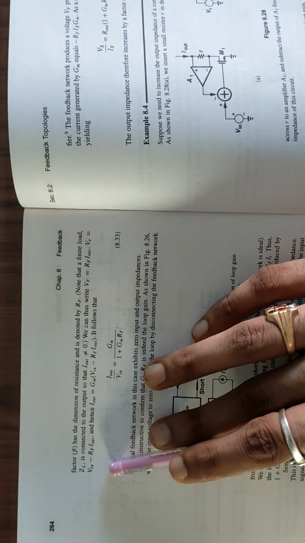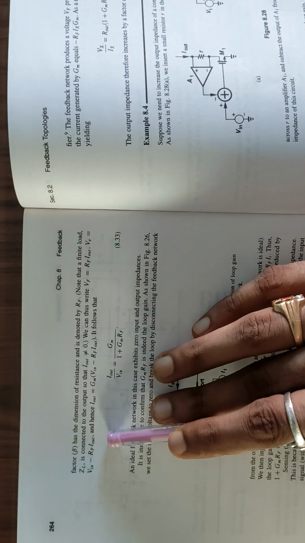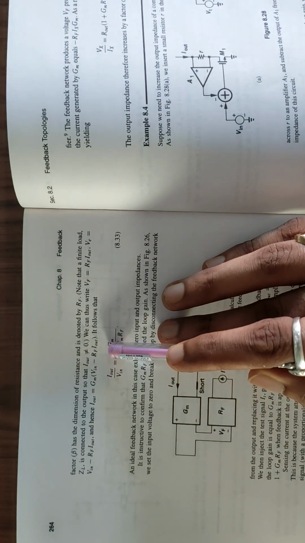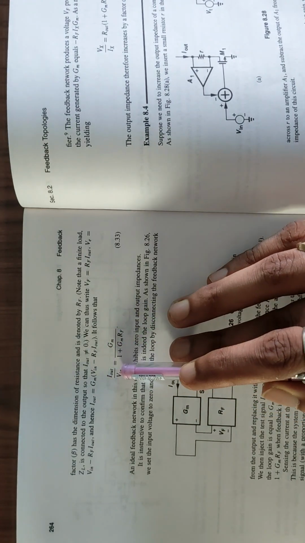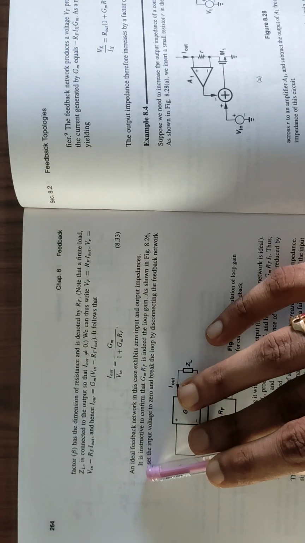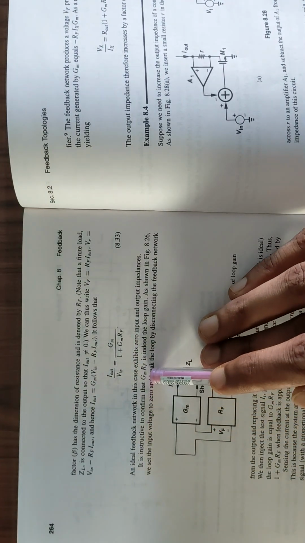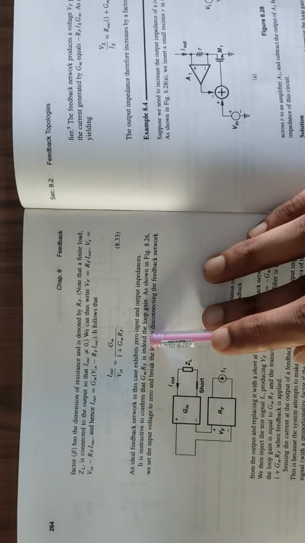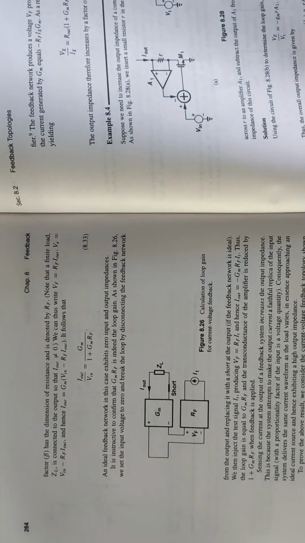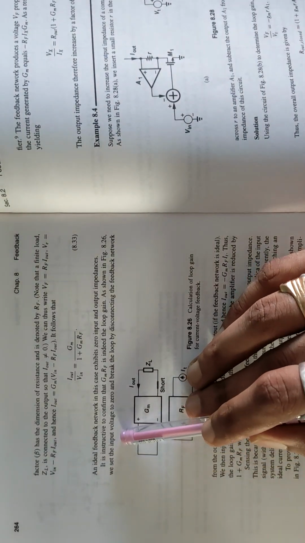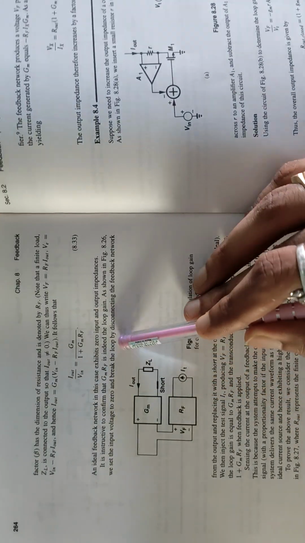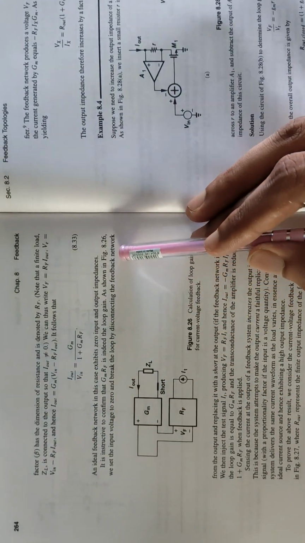IE is equal to Vin minus RF Iout, and hence Iout equals GM times Vin minus RF Iout. It follows that Iout over Vin equals GM over 1 plus GM RF. An ideal feedback network in this case exhibits zero input and output impedances. It is instructive to note that GM RF is indeed the loop gain, as shown in the figure.